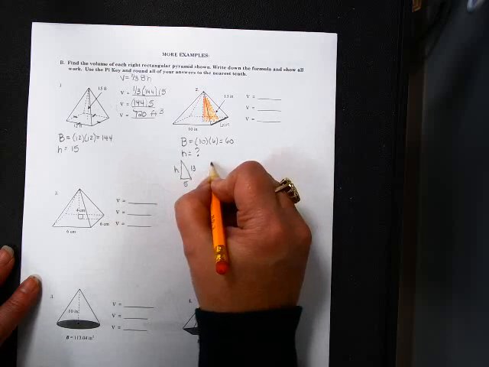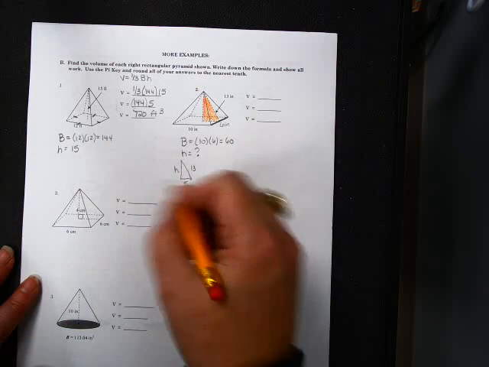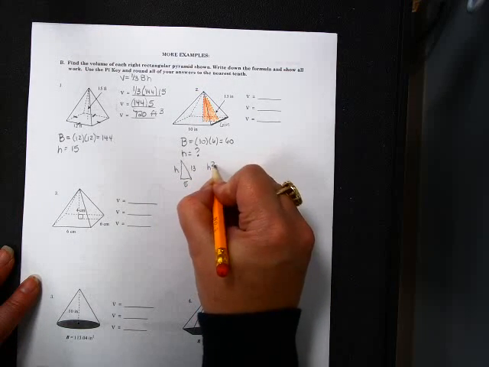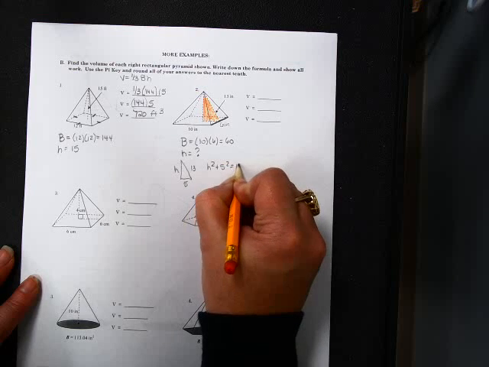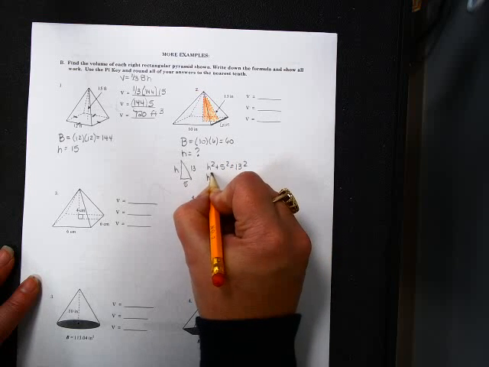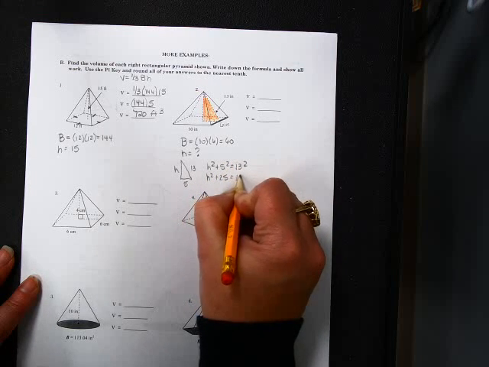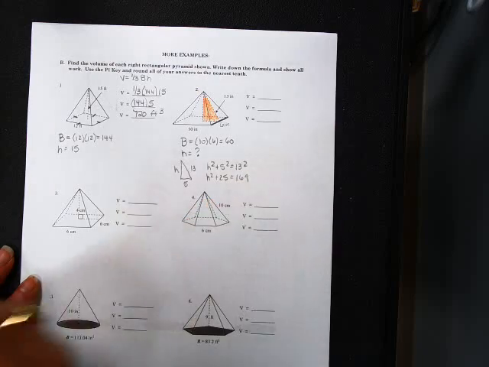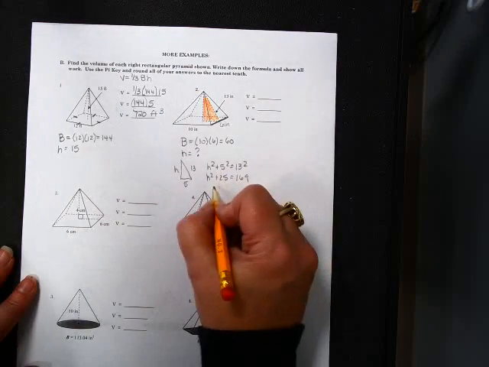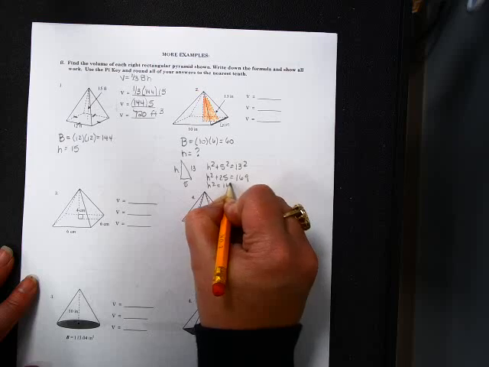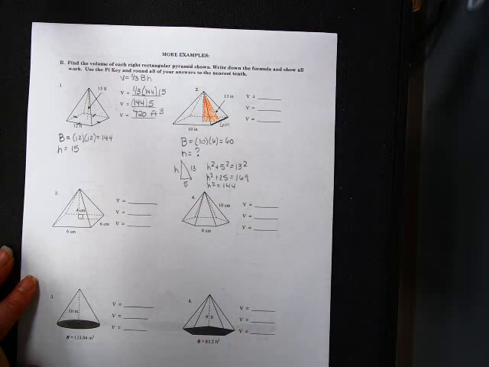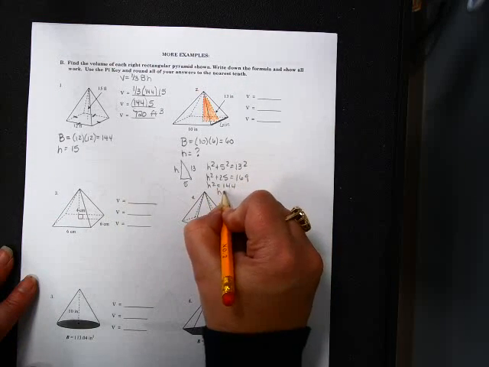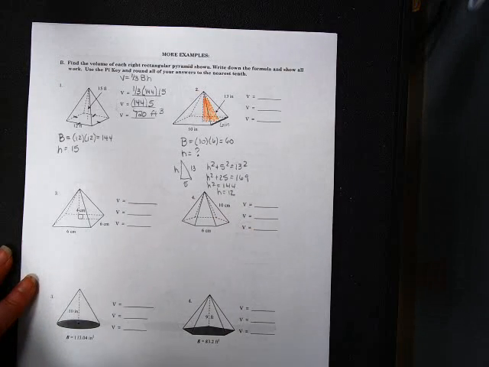This time I'm going to use Pythagorean, pretending I don't know that it's a Pythagorean triple. I'm going to say h squared plus 5 squared equals 13 squared. So h squared plus 25 equals 169. Subtract 25 from both sides. I get h squared equals 144. Square root both sides. H does equal 12.